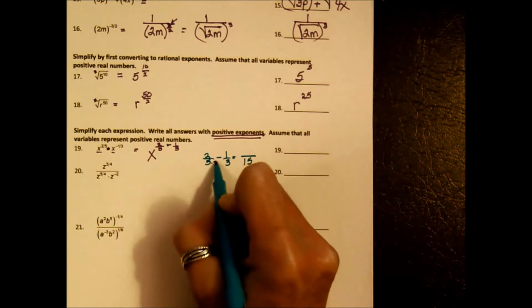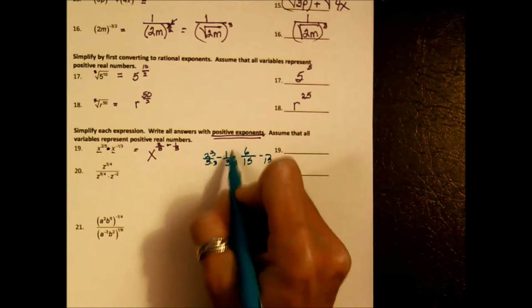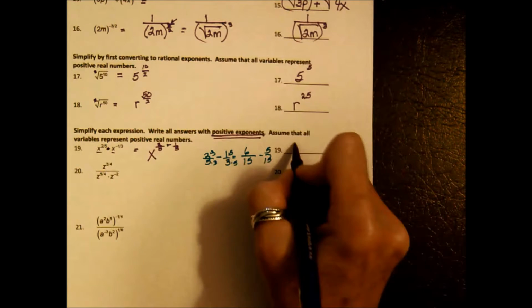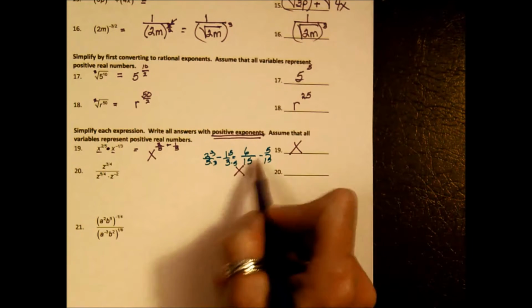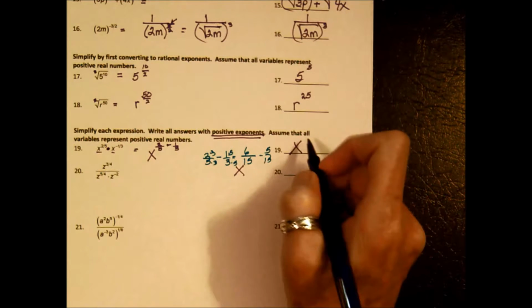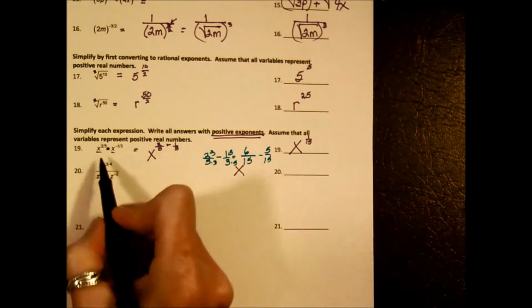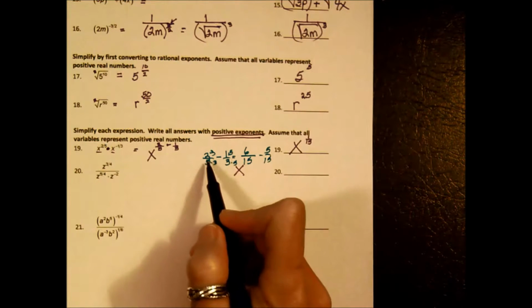This would be times 3, times 5. So what I really have is x raised to the 6/15 minus 5/15 is 1/15. So not only do you have to deal with the rules of exponents, when you multiply like bases you add the exponents, you have to deal here with the rules of fractions.